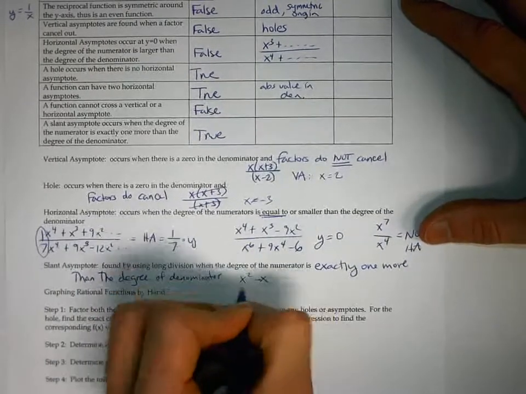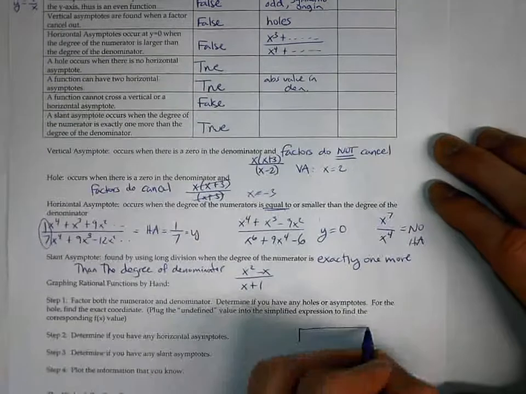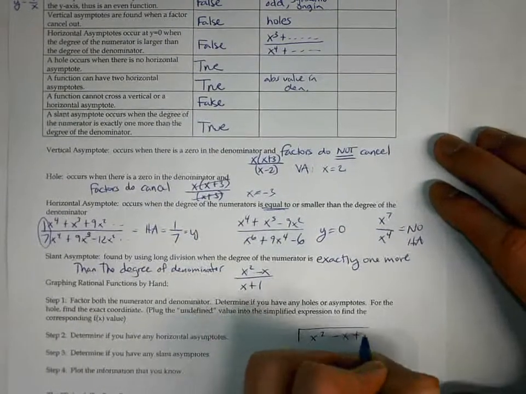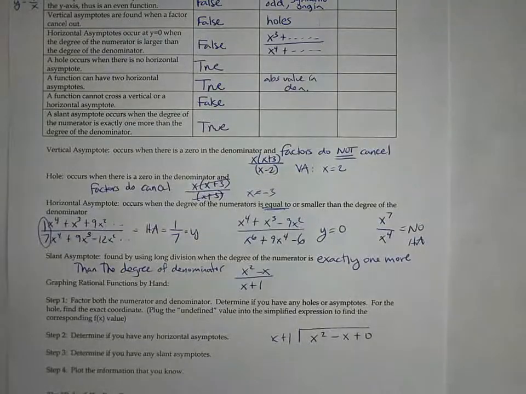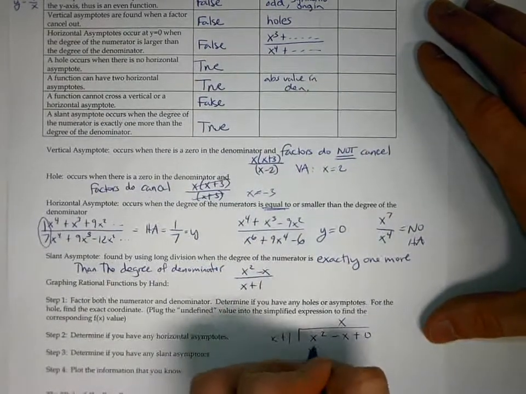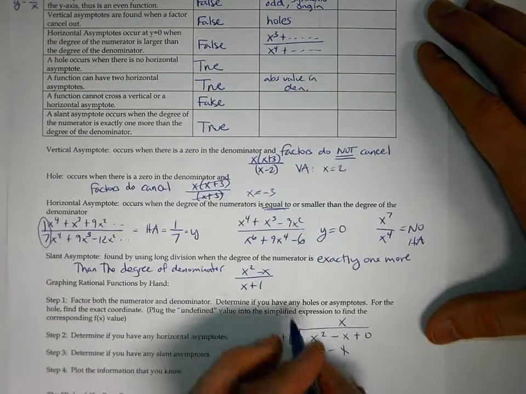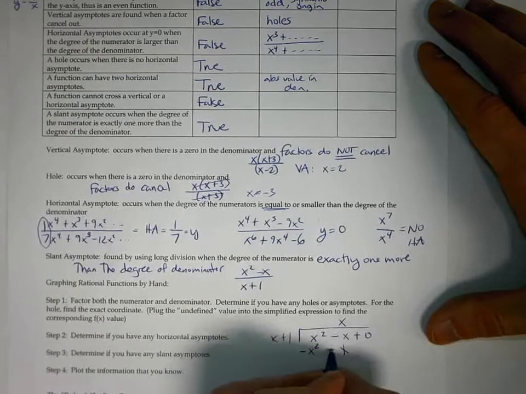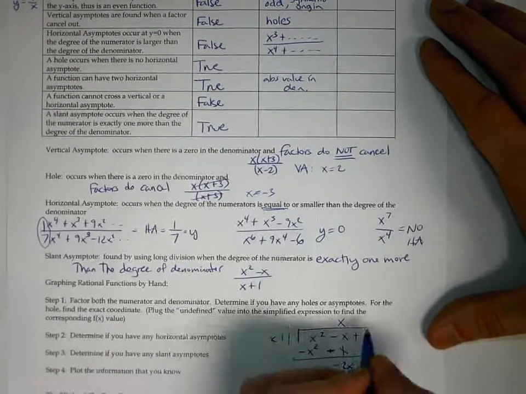So something like x squared minus x over x plus 1. Since the numerator degree is exactly one more than the denominator, this is going to produce a slant asymptote. And the way you solve for the slant asymptote is you do long division. So x squared minus x divided by x plus 1. If I do long division, what times x gives me x squared? Well, that's x. x squared minus x. Switch the signs. That should be minus when I switch the signs. Gives me a minus 2x plus 0.